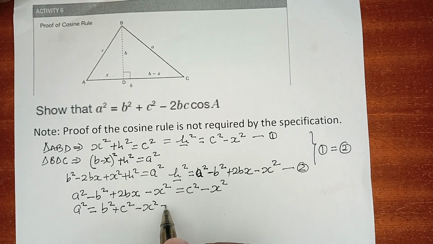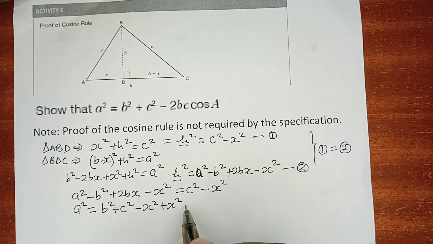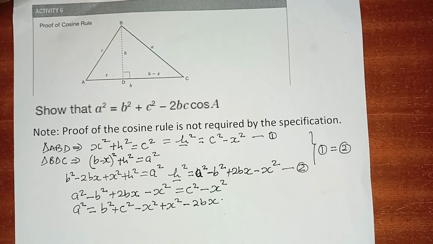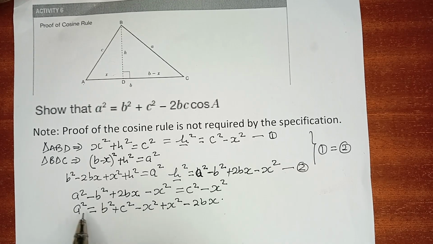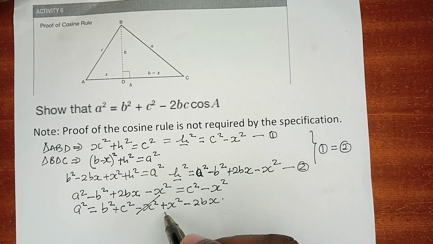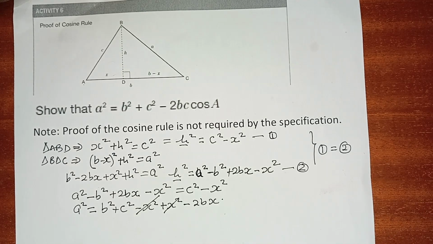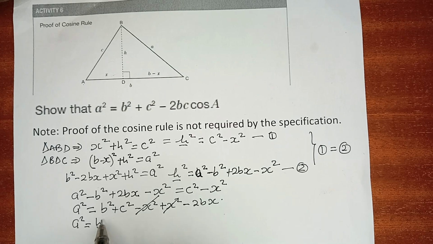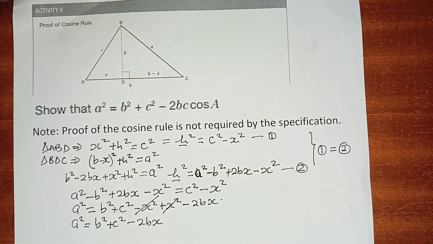This one goes across, plus x squared, minus 2bx. There we are. So a squared is equal to all this now. Of course, minus x squared plus x squared will cancel out, and we are left with a squared is equal to b squared plus c squared minus 2bx.